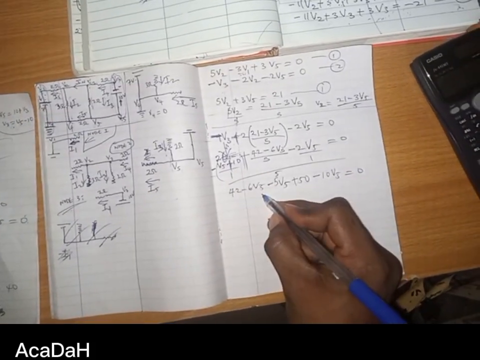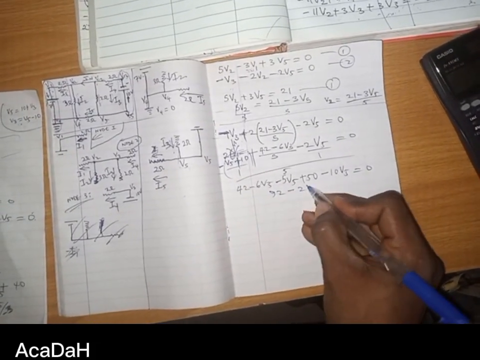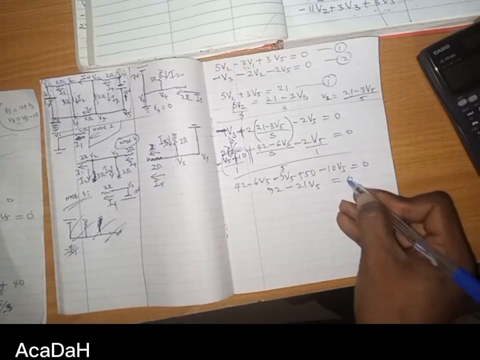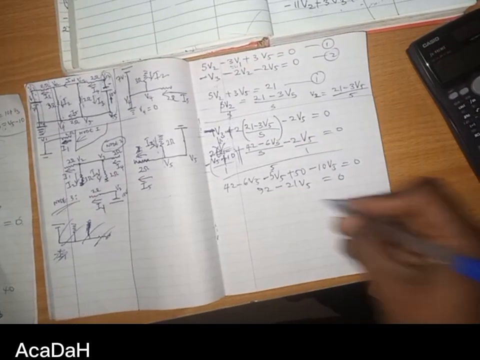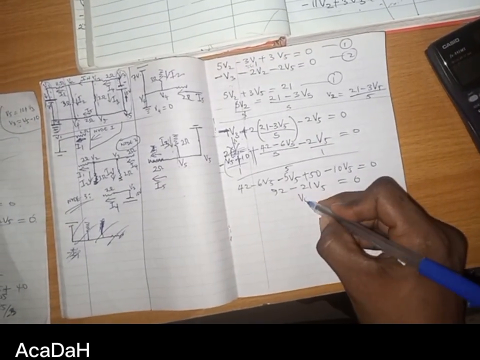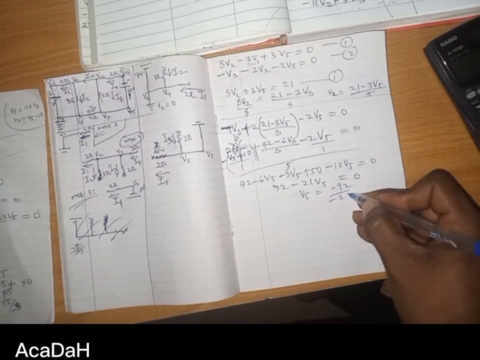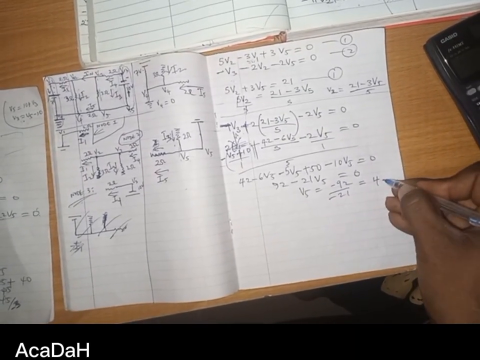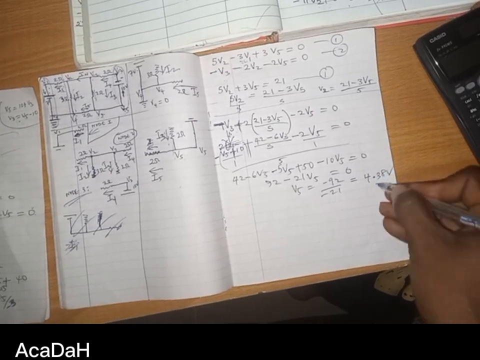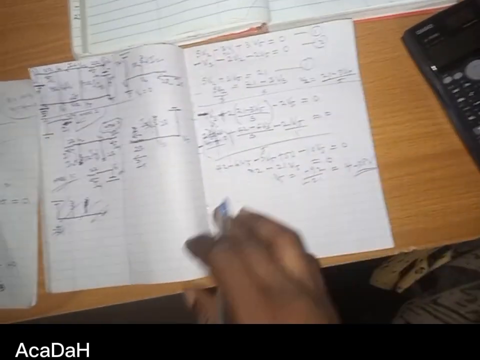When you solve this, it is 92 minus 21v5 equals 0. So v5 equals minus 92 over minus 21, which is 4.38 volts. This is the correct answer for v5.